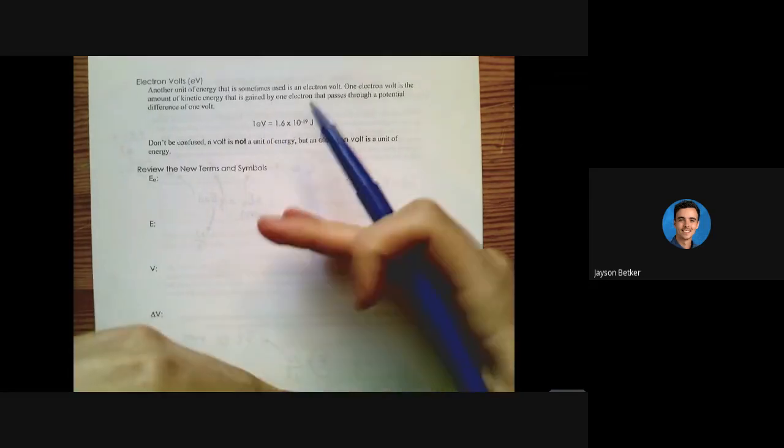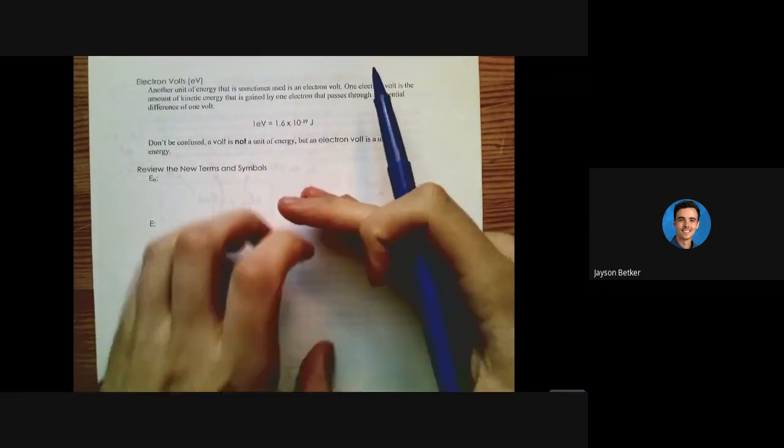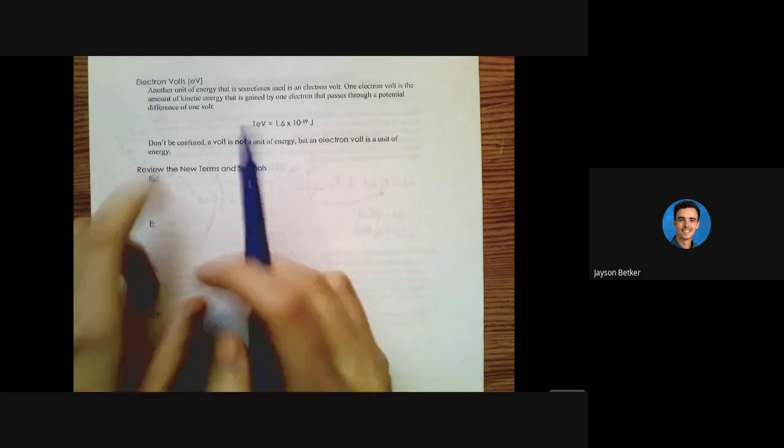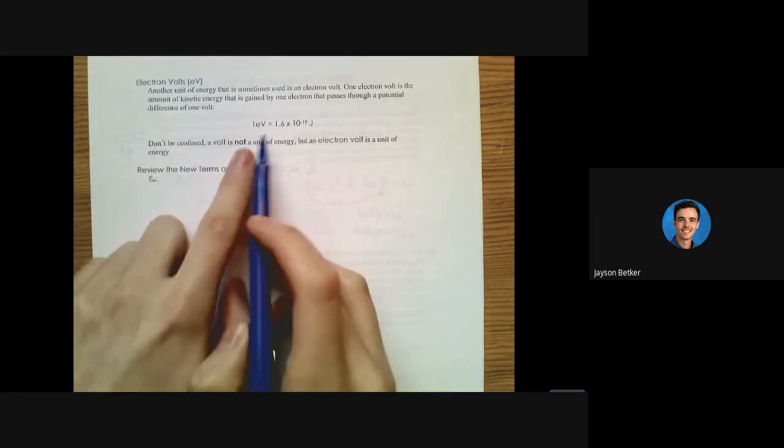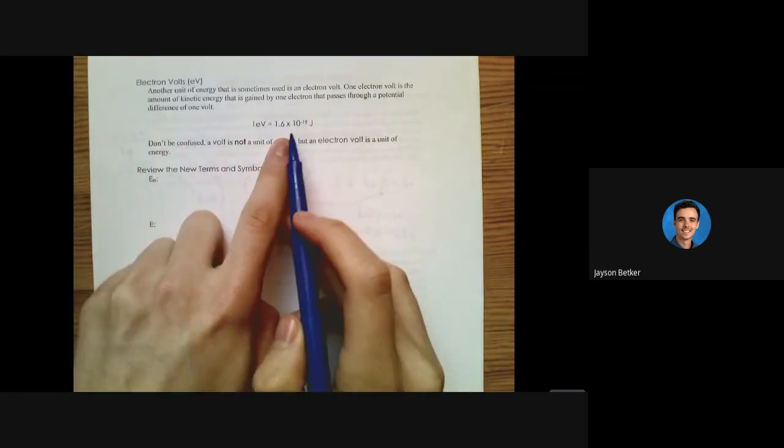Actually kind of makes sense. Every time you have an electron pass through a potential difference of 1 volt, however much energy it gains, that's an electron volt. So what is that actually? One electron passing through a potential difference of 1 volt. Well, that's 1 eV, and it's equal to 1.6 times 10 to the negative 19 joules.